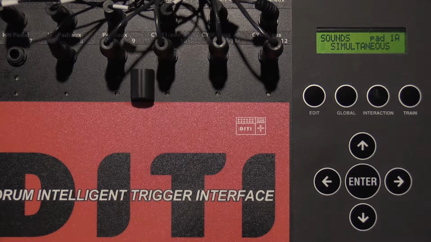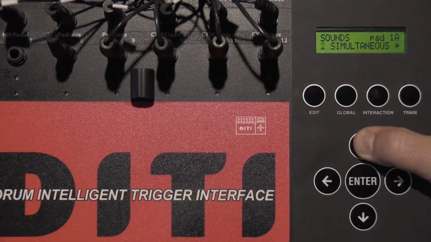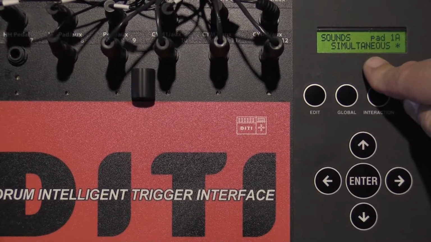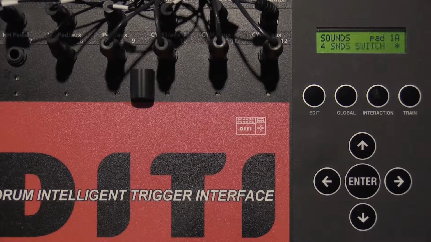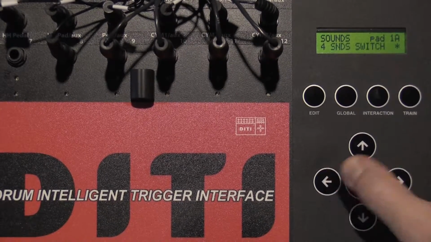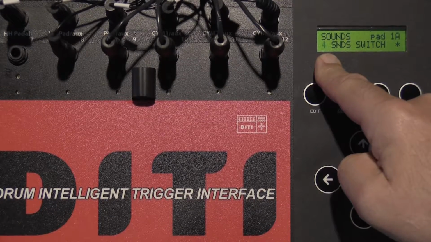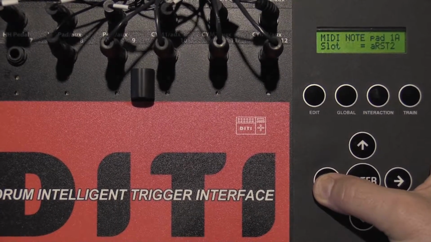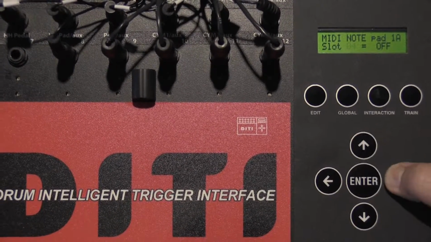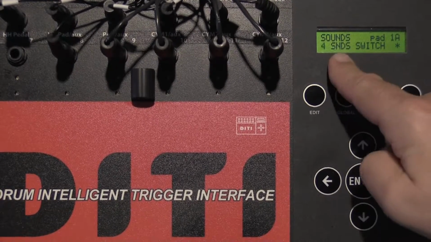The next essential part of editing is to know how many sounds you want to play per pad. Now there are lots of different sound functions. You can have one note per pad, 2 notes, 3 notes, 4 notes, all playing simultaneously. But we can also have a switch, where the sound switches from one sound to the next depending on how hard you hit. And you tell it how many sounds you want. So if we have a 4-note sound switch, that means that it's going to play the slot values of 1, 2, 3, and 4 depending on how hard we hit.